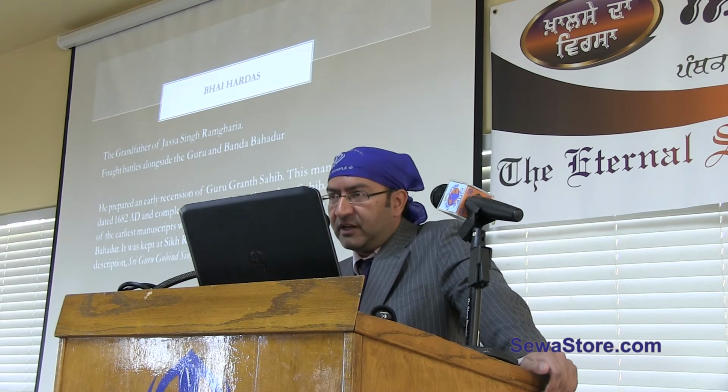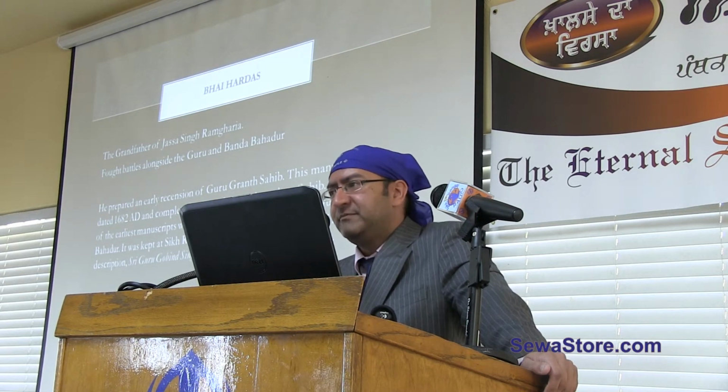This manuscript was dated 1682 and completed at Damdama at Anandpur Sahib. This was one of the earliest manuscripts which also contained the sloks of Guru Tegh Bahadur. It was kept at the Sikh Reference Library and the manuscript number is given. Also within the manuscript was given the actual description, Sri Guru Gobind Singh Ji de Lakari Bhai Hardas Wali Beed.